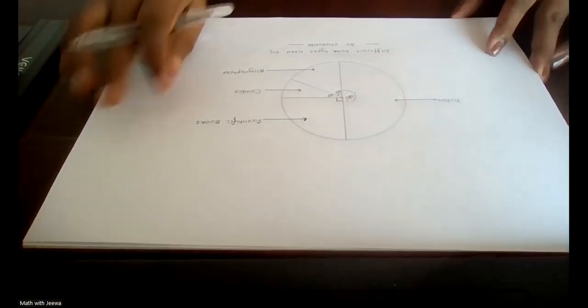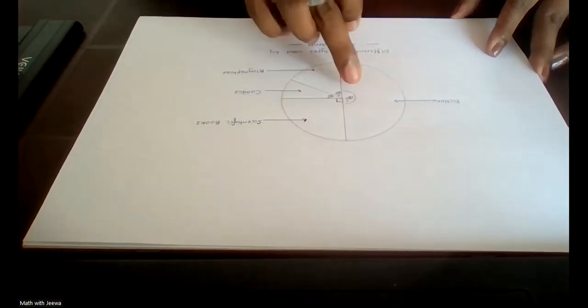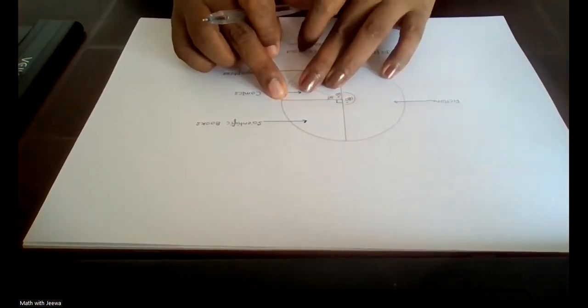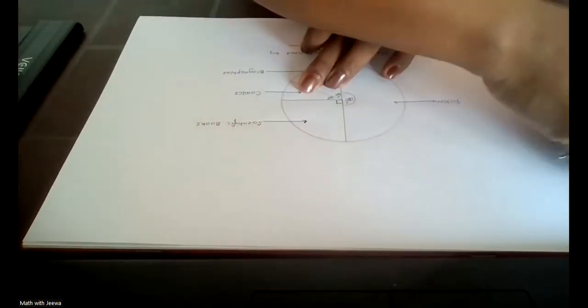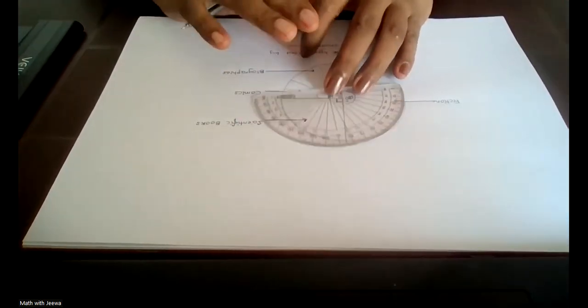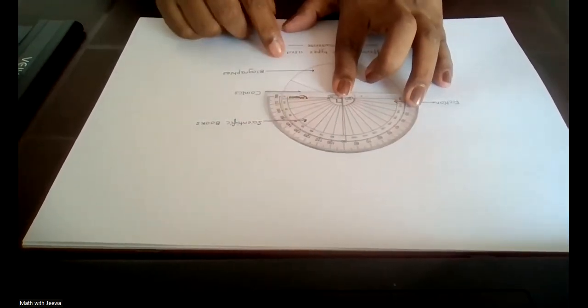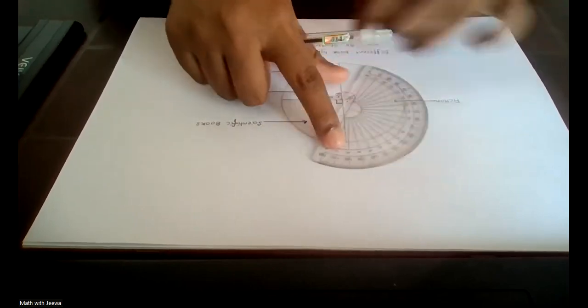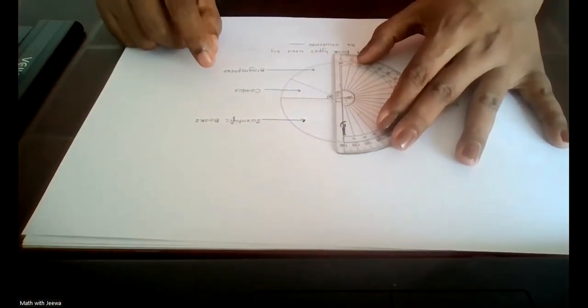I hope it is clear. You draw the circle and you mark this line. After that, you want to measure one by one, right? So then you want to measure them one by one, 90 degree. So then to this side, it is 180.